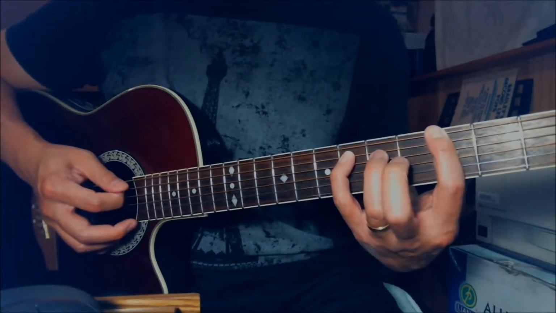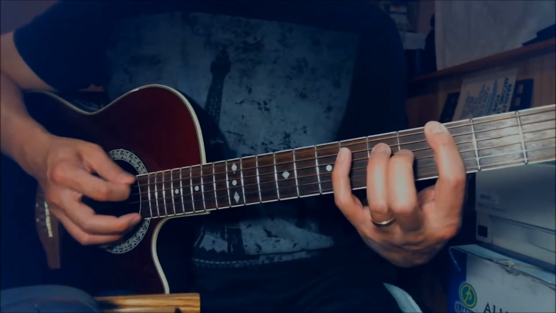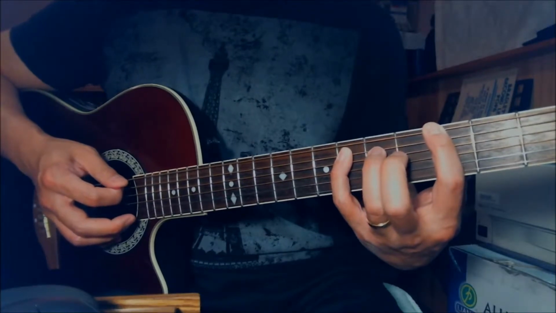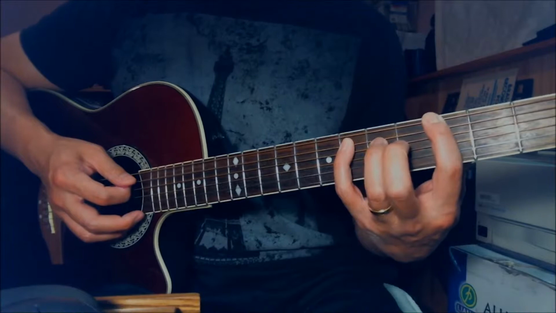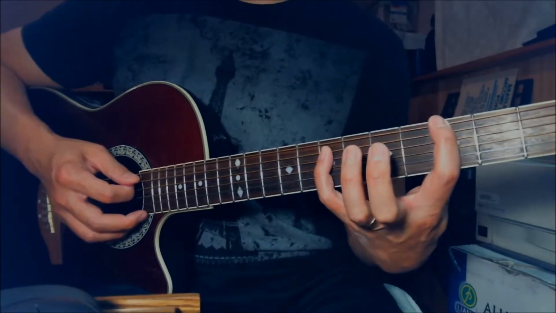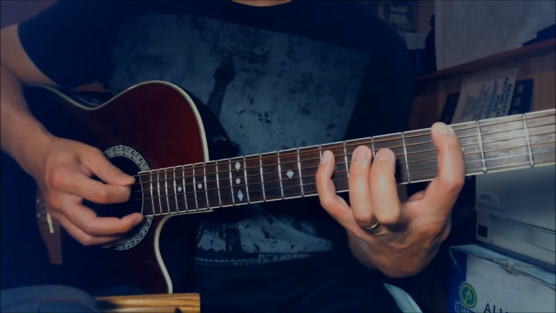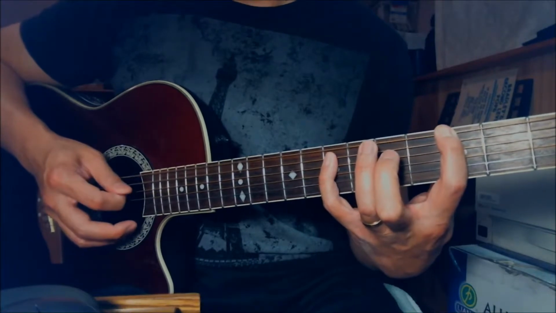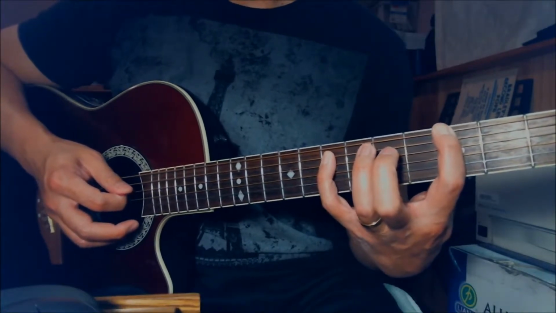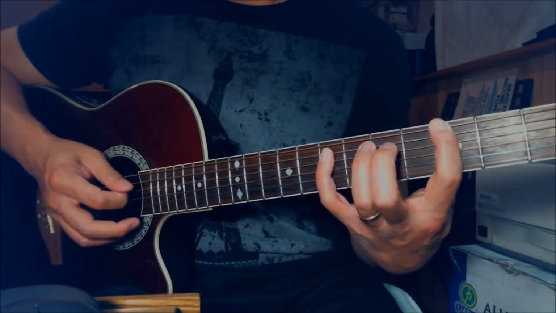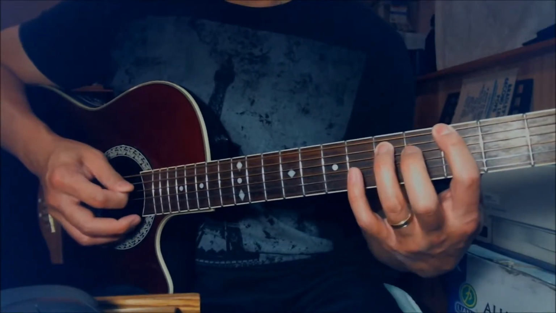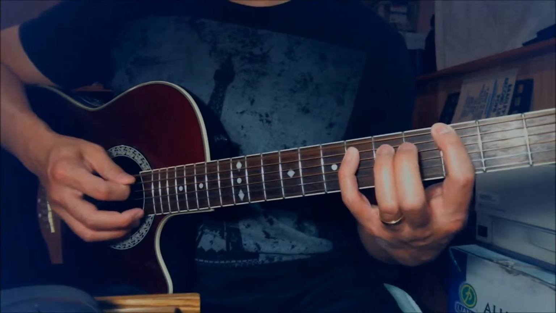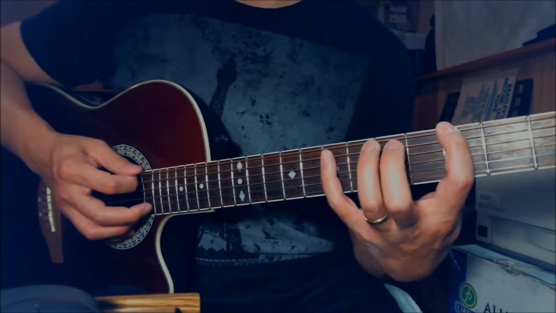It would be the 6th fret on the A string. Now, in the same direction, major 6 would be another half step up. So perfect fifth, minor 6 interval, major 6 interval.